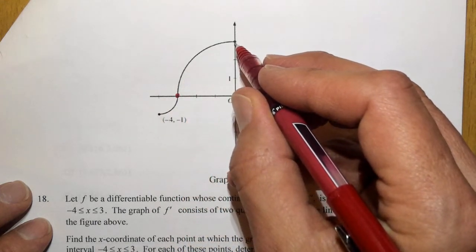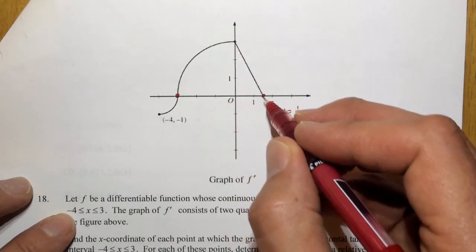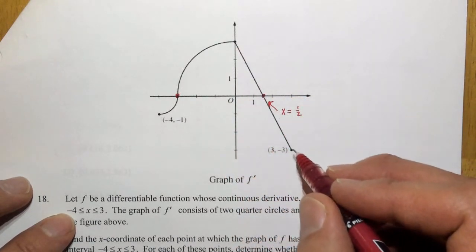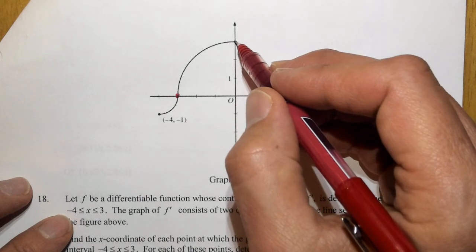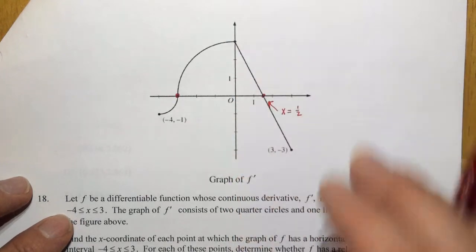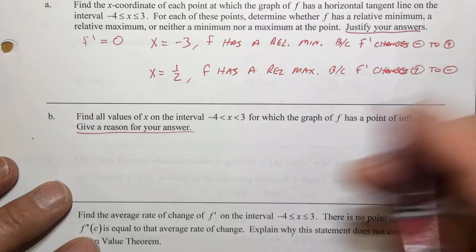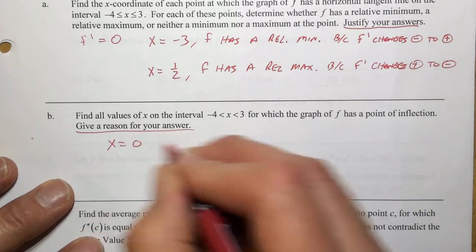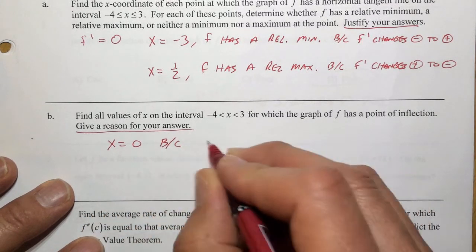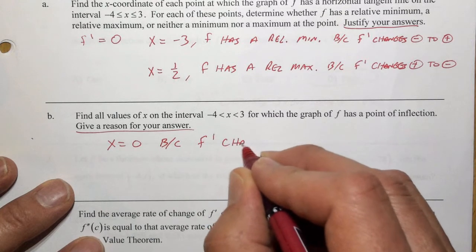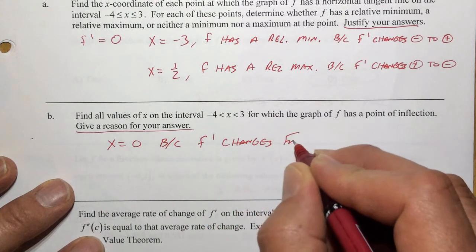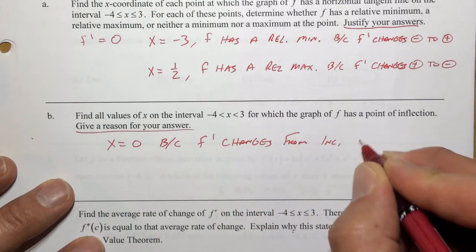And at this point, it begins to decrease. And it decreases the rest of the way. So this is our only point of inflection when x is 0. All right. So x equals 0 because f prime changes from increasing to decreasing.